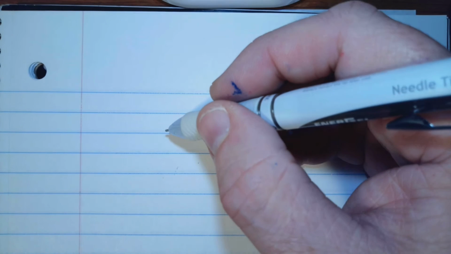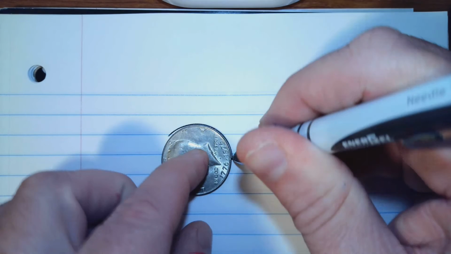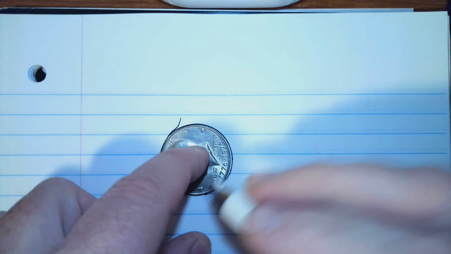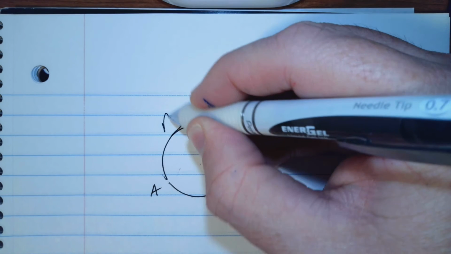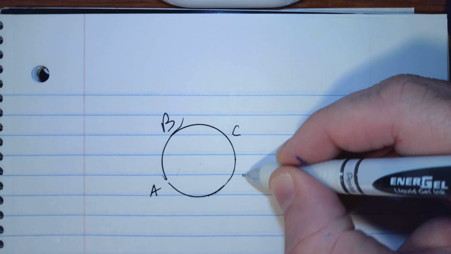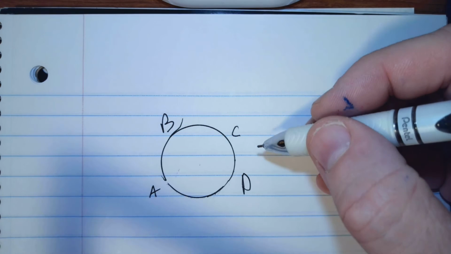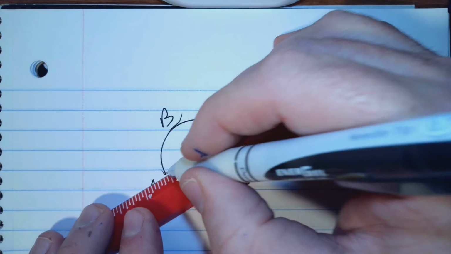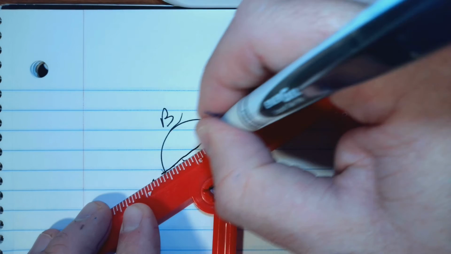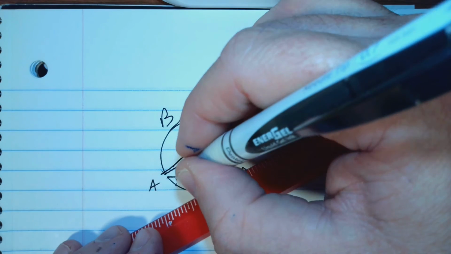So I'm going to show you a problem that you might be facing in your work here. We might have something like this, and we might have A, B, C, D. Yeah, that's ugly.